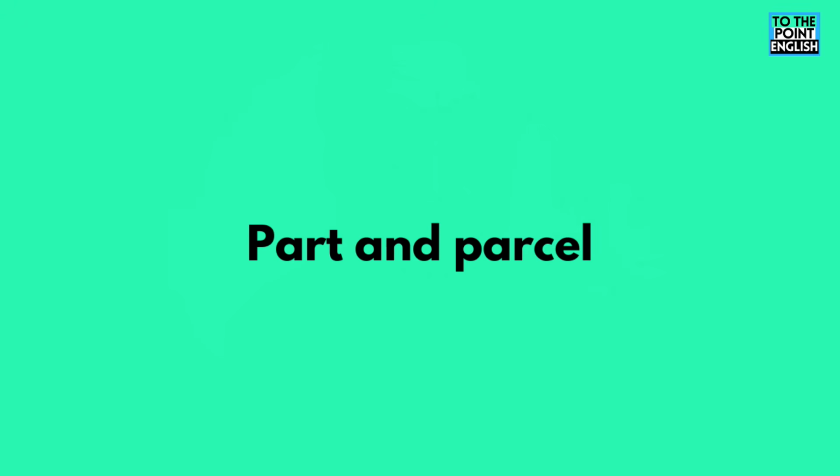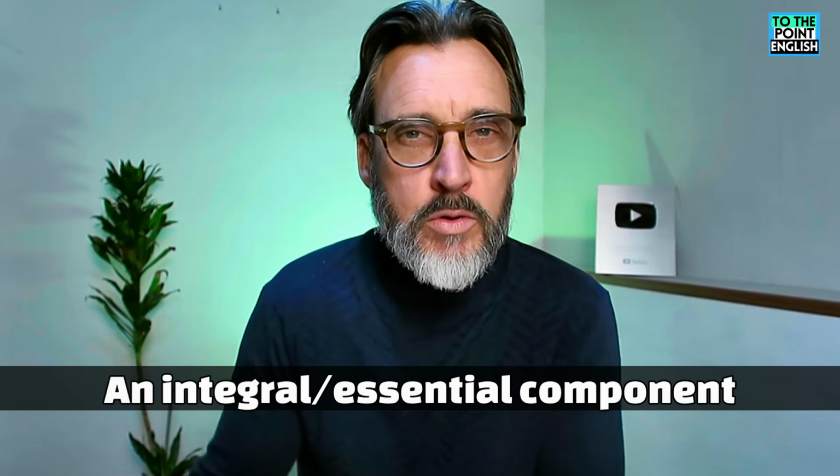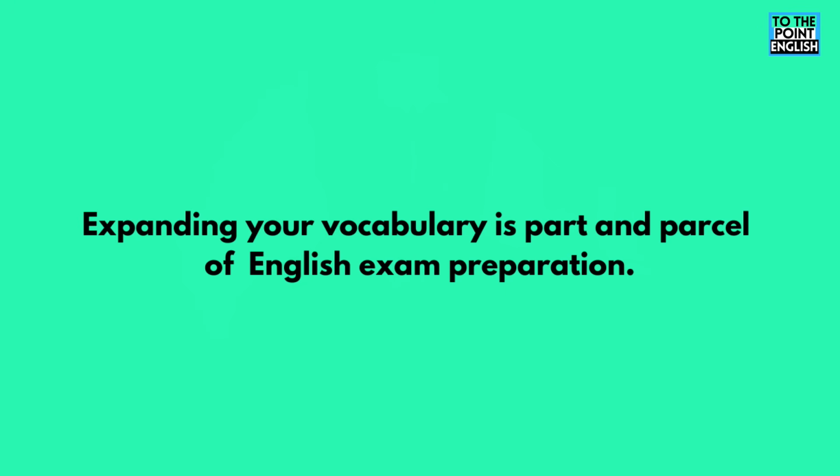Part and parcel. So this means an integral or essential component of. So if something is part and parcel of something, it's really essential. It's an essential component. So the example, expanding your vocabulary is part and parcel of English exam preparation. Okay, so there are lots of things to do when you're preparing for an English exam, but a really essential, integral component or aspect of exam preparation is expanding your vocabulary. So it's part and parcel of your exam preparation.